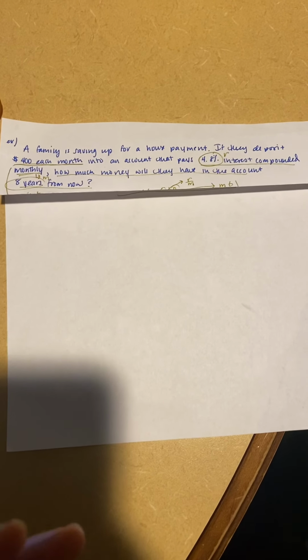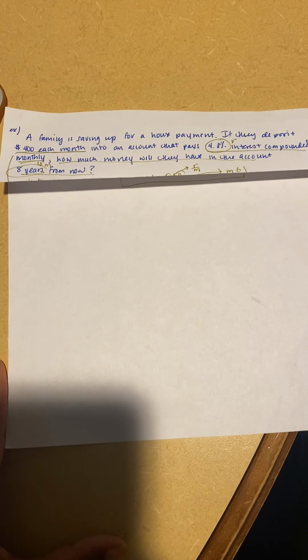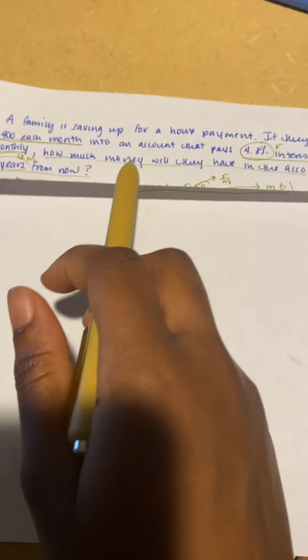Okay, so with a problem like this, it's best to read over the whole thing and try to identify what they're asking for. It says a family is saving up for a house payment. If they deposit $400 each month into an account that pays 4.8% interest compounded monthly, how much money will they have in the account 8 years from now? So the overall question is how much money will they have in the account 8 years from now?